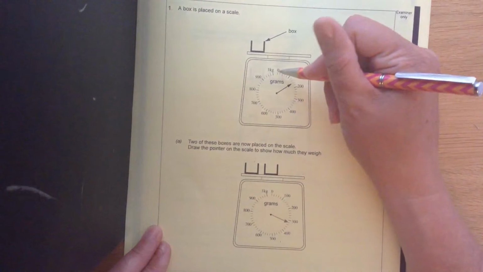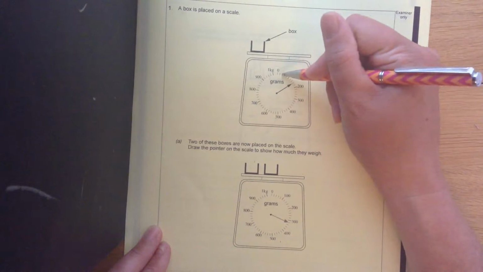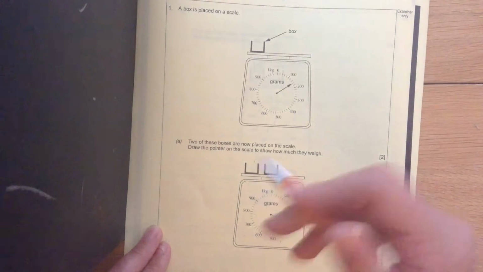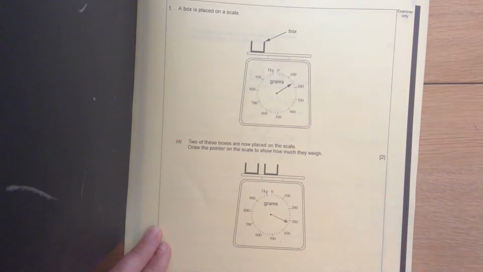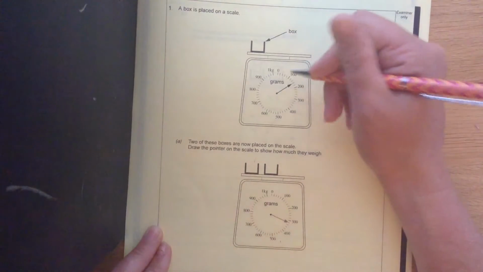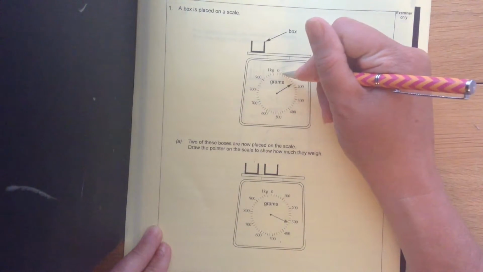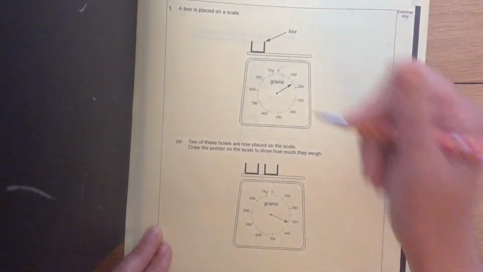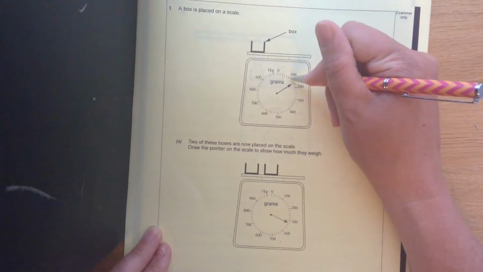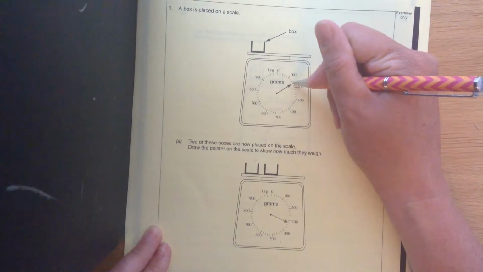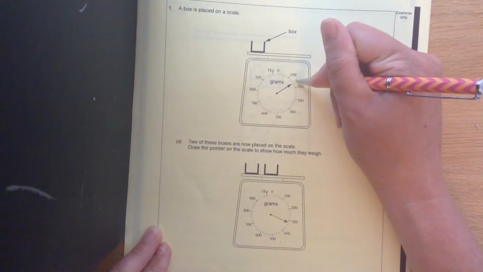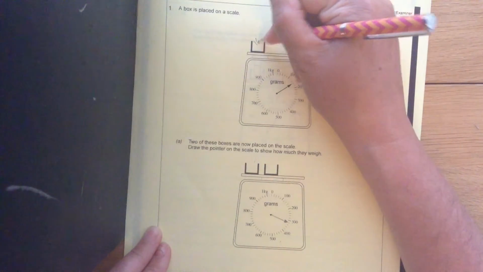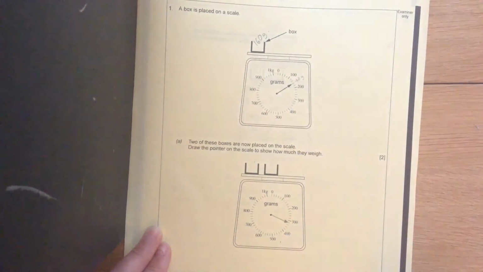If we look at our scale, we can see we've got 1, 2, 3, 4, 5 little divisions from 0 to 100. So that means each little division must be 20, and we can check that. 20, 40, 60, 80, 100. Yep, that works. So if this is 100, 20, 40, 60 by there, that's 160, isn't it? So one box weighs 160 grams.